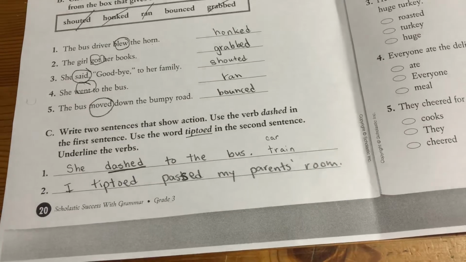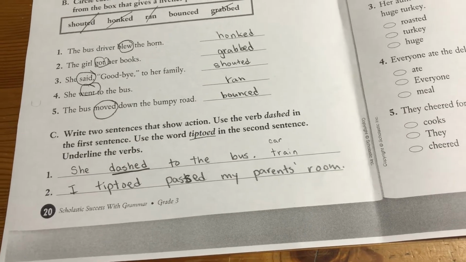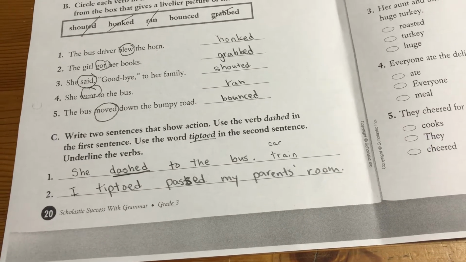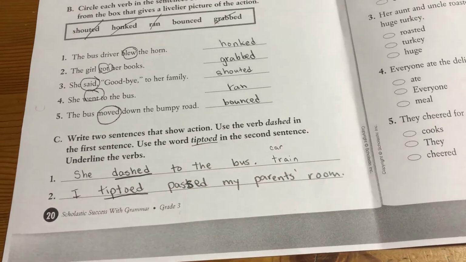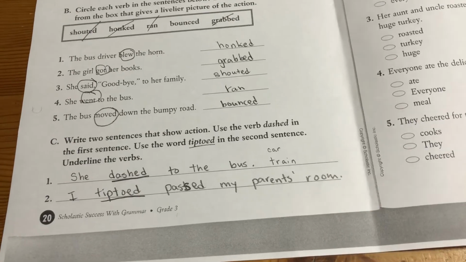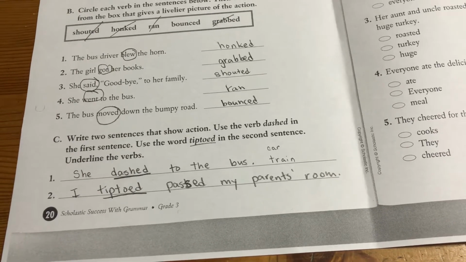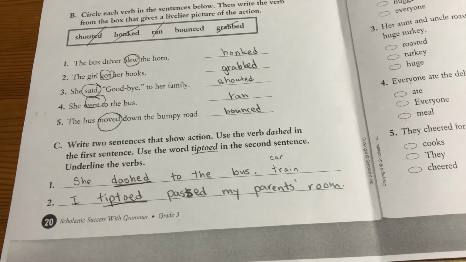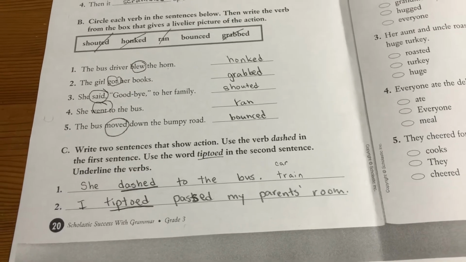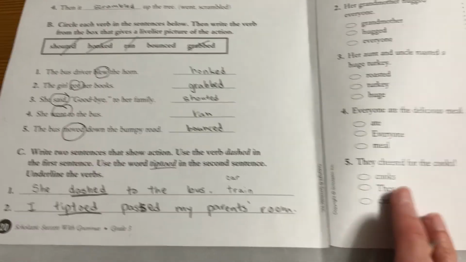Maybe I'm trying to get into the kitchen and have a late night snack and my parents have told me no, but I don't want them to know I'm going. So I tiptoed past my parents' room. Now you could do other things, like maybe you're in the hallway at school and you don't want a teacher to notice you, so you'd be like, he tiptoed past the teacher's room, or he tiptoed past the classroom.